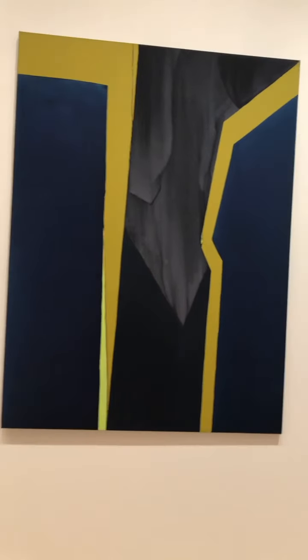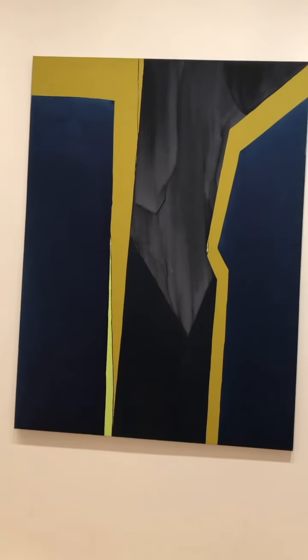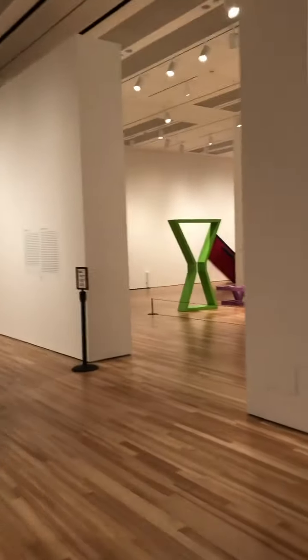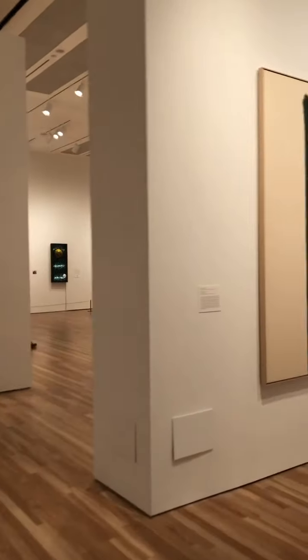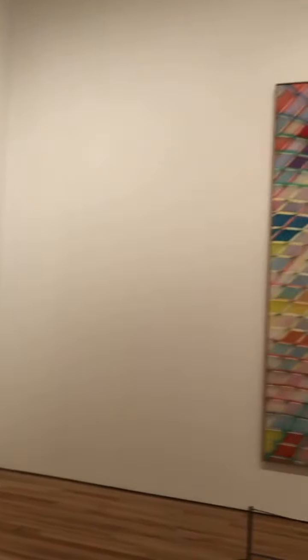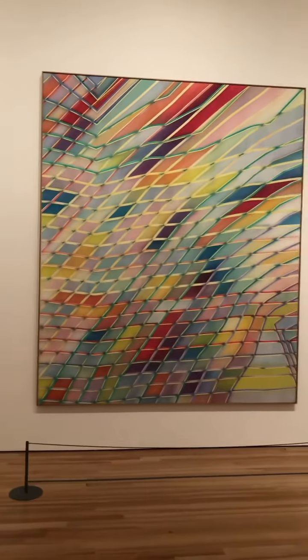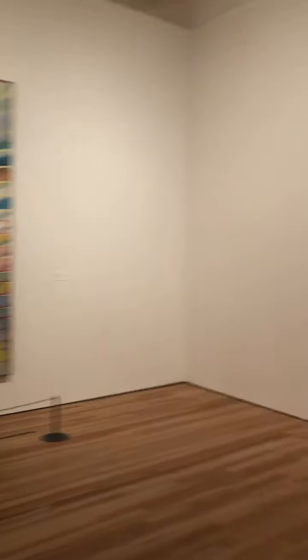Moving on with some blues and some yellow there. More color here, y'all. Ooh, look how cool that one is. Some more over here.